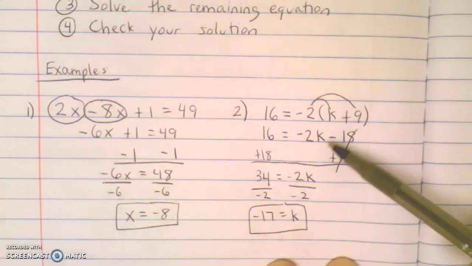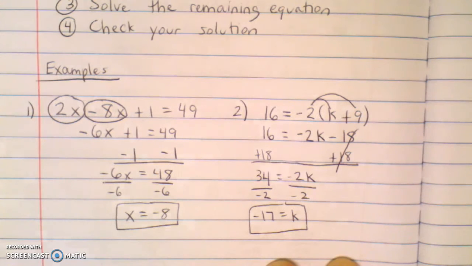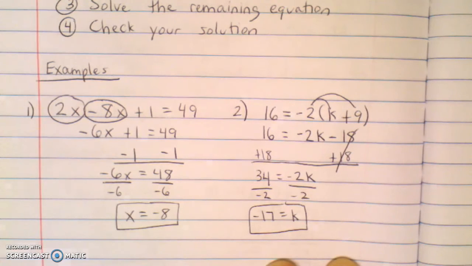So I could plug that in. -17 plus 9 is -8, and -2 times -8 is +16. So these are multi-step equations because we have one additional step of either combining like terms or distributing to solve our problems.